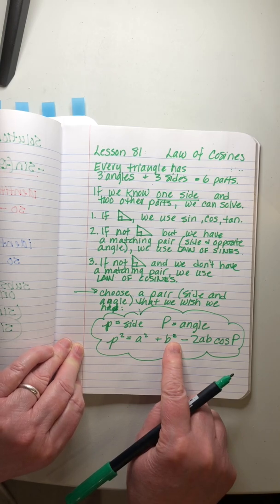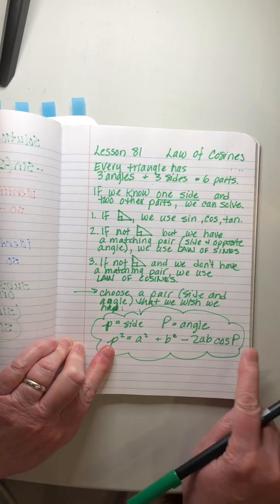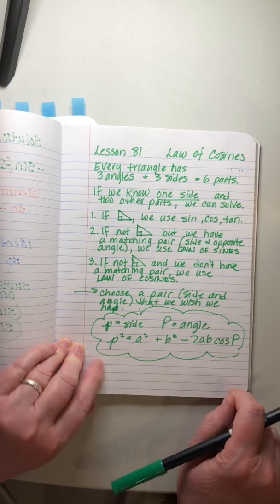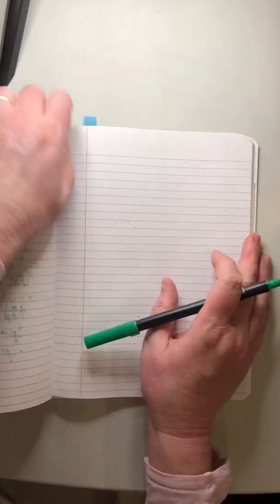And we can do this to solve for the side, or we can do it to solve for the angle. Okay, we'll do it both ways, I think, in this lesson. That looks confusing. Let's run through one or two and you'll see how it works.